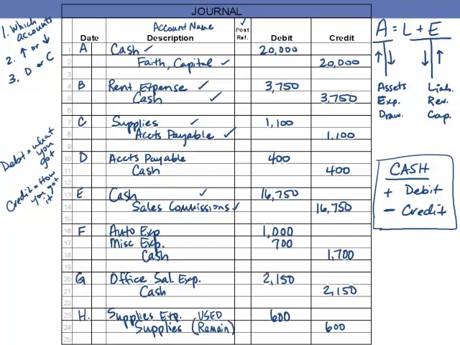The only time you ever credit an expense account is when you close the expense account out. We do that in chapter 4. It'll be one entry, and you close it out to 0 to start fresh for the new accounting period. So rent expense, very rarely ever credited. Just a little thing to keep in mind.